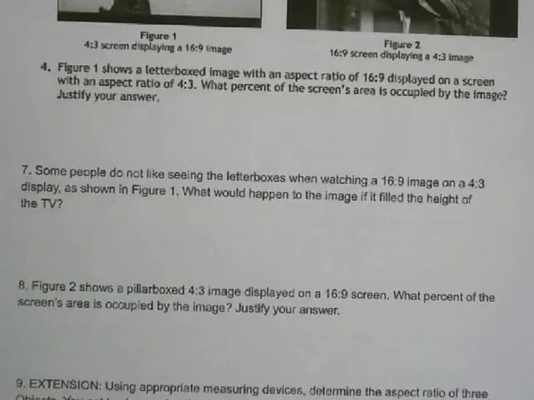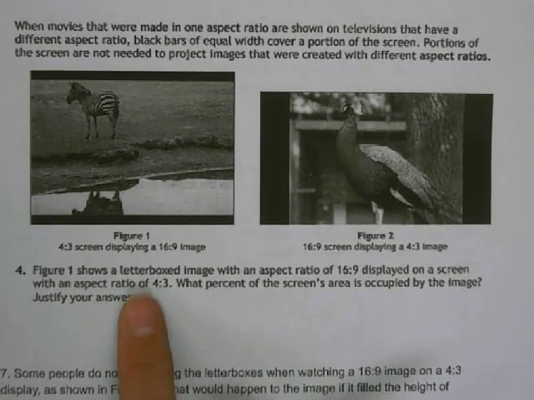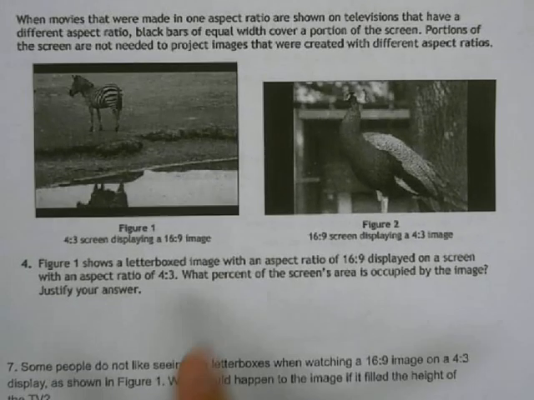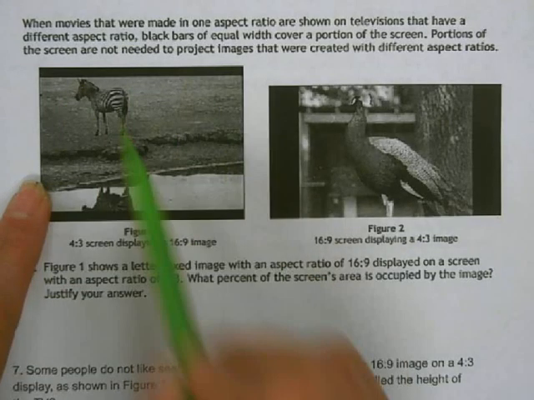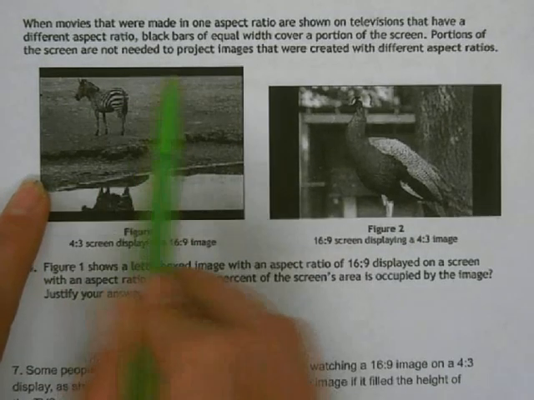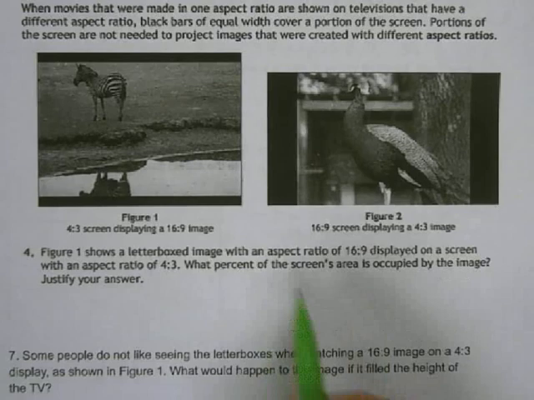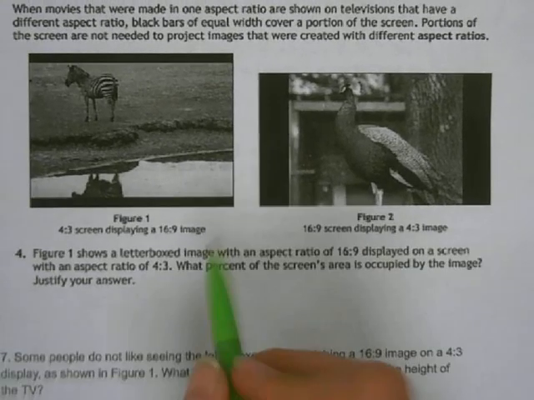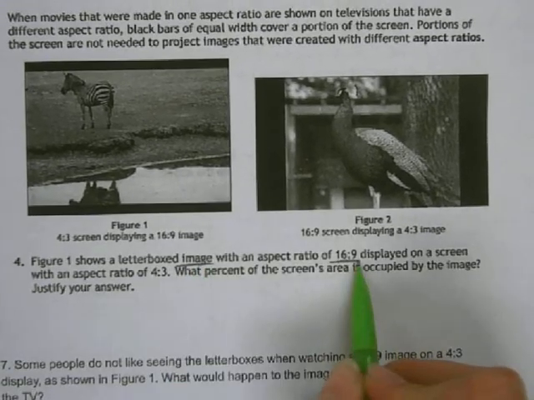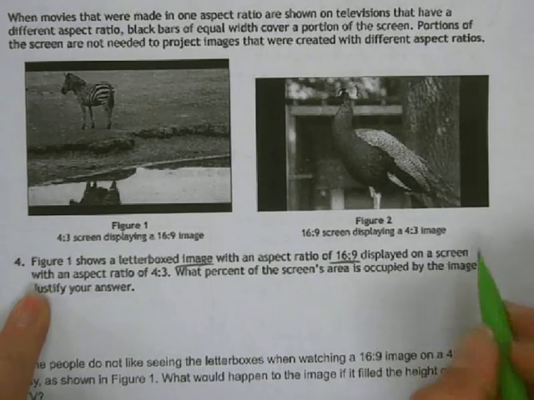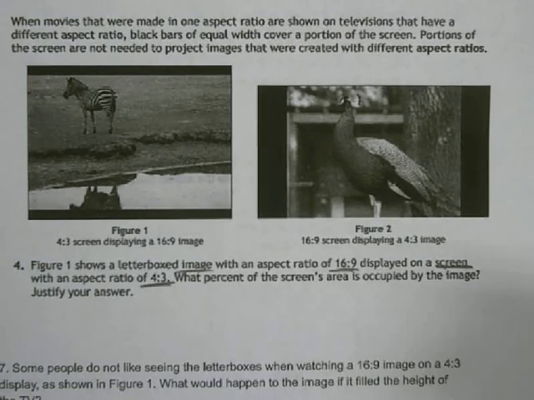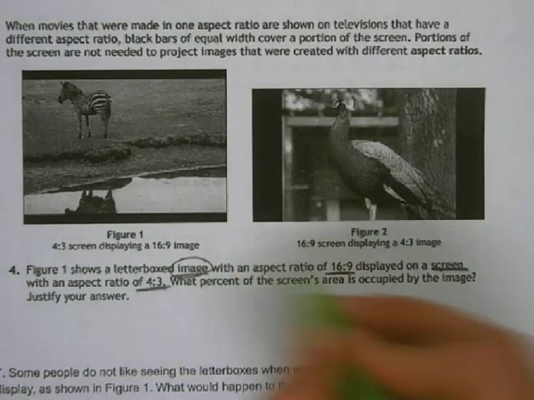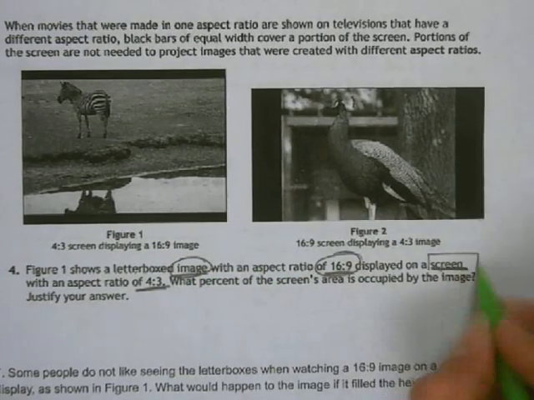So we'll just look at this one. So figure 2 shows, actually, let's look at the first one. So figure 1 shows a letterbox image. So letterbox just means that we're filling the whole width, right? But we have these black marks on top and bottom because we're not filling the entire vertical component of our TV. So we have an aspect ratio on our image of 16 to 9, right? And then I've got a screen with an aspect ratio of 4 to 3. Okay? So we've got image 16 to 9, screen 4 to 3.